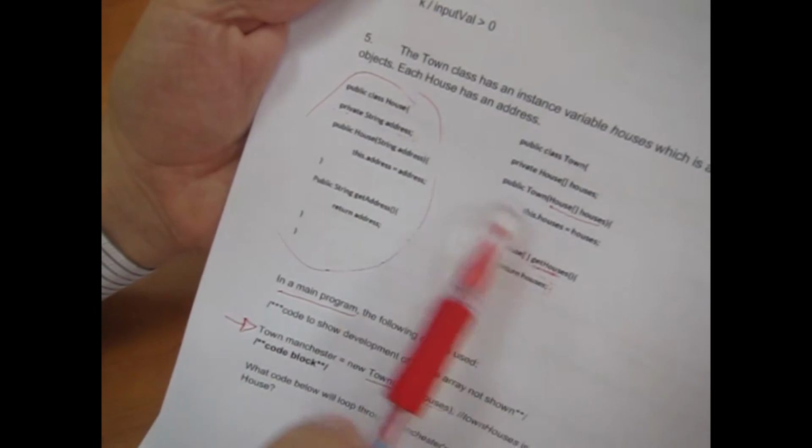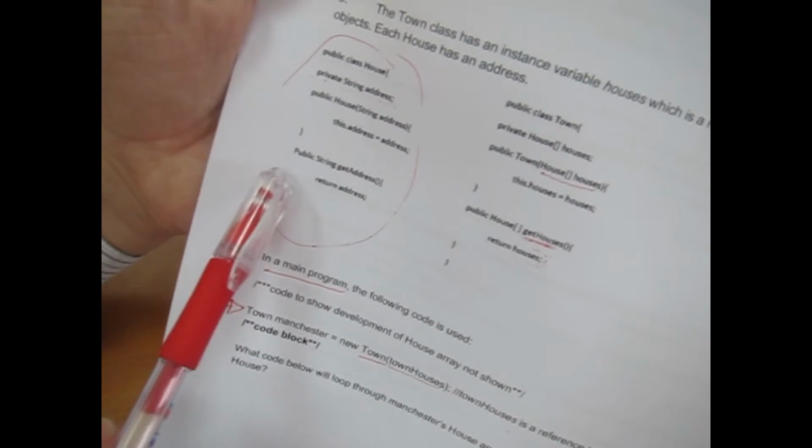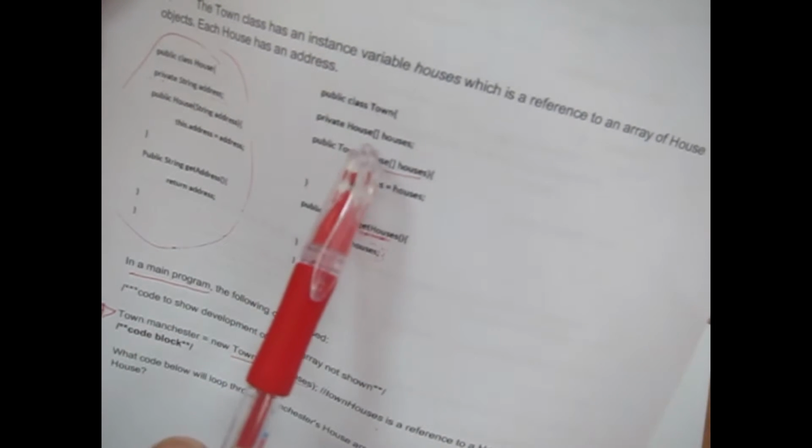So we're going to look at question 5. Question 5 is quite interesting. We have two classes, the House class, which has a very useful method that we will be using later called getAddress, and also the Town class. The Town class is interesting because we have an instance variable here which is a House array. So there is the connection between these two classes. We also have a method called getHouses, which returns a reference to that house array.